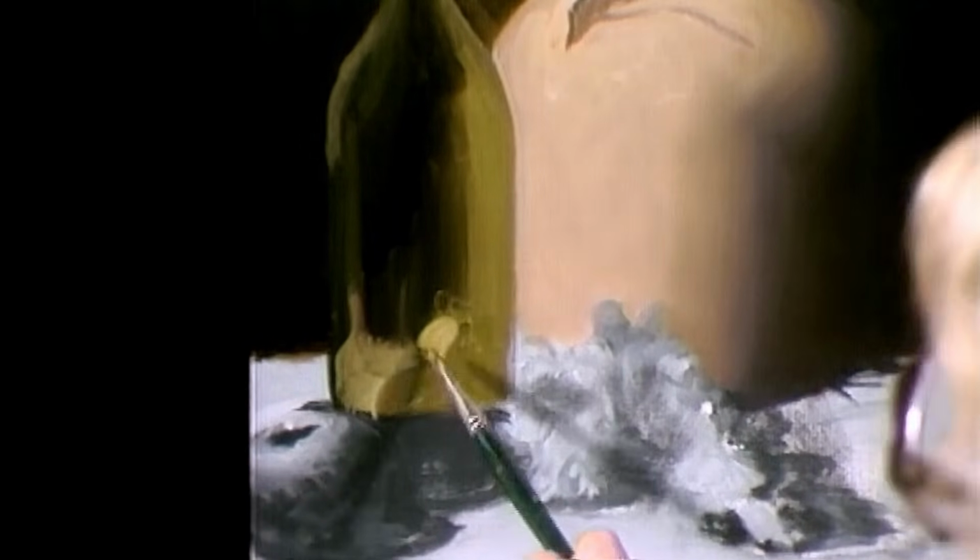When you have a setup of still life subject matter, look for the things that you think are lovely looking and make an issue of those. If something doesn't look lovely, just forget it. Make believe it isn't there.